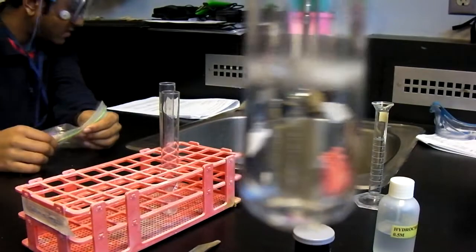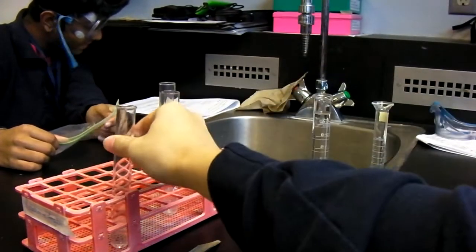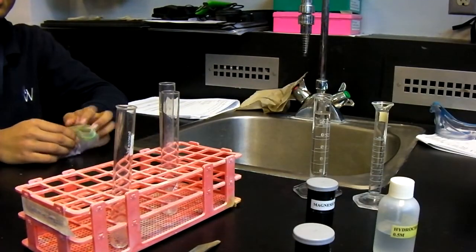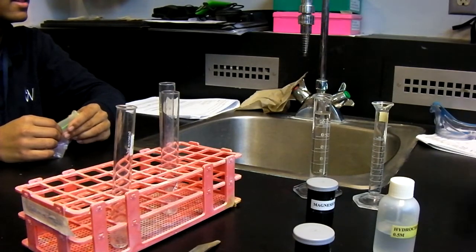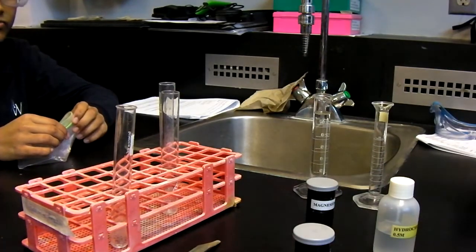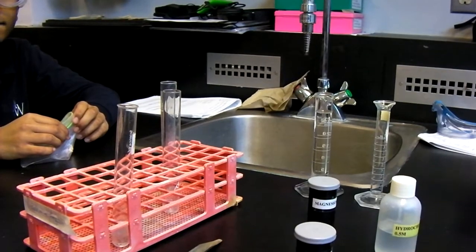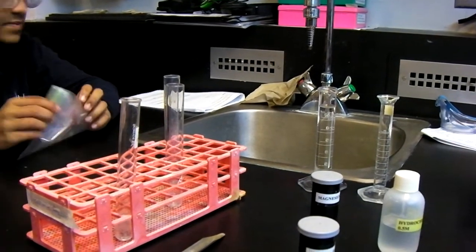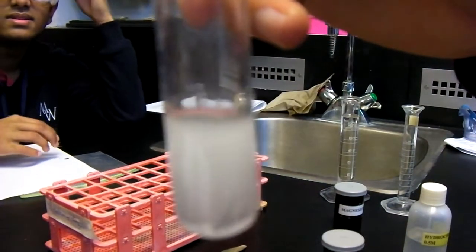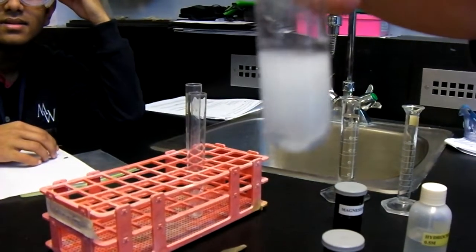We saw a bubbling reaction and then we set it aside. After a couple of minutes, we observed the test tube to see that our prediction of a single displacement reaction had occurred between the hydrochloric acid and the magnesium ribbon, which left us with magnesium chloride and hydrogen gas.